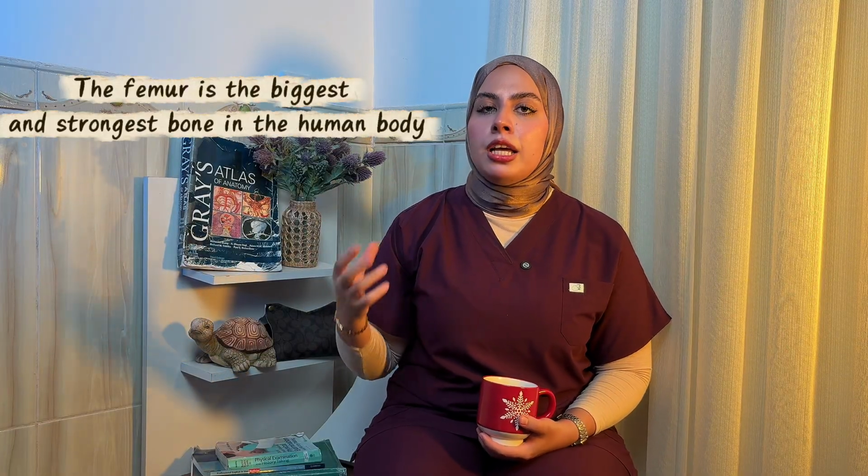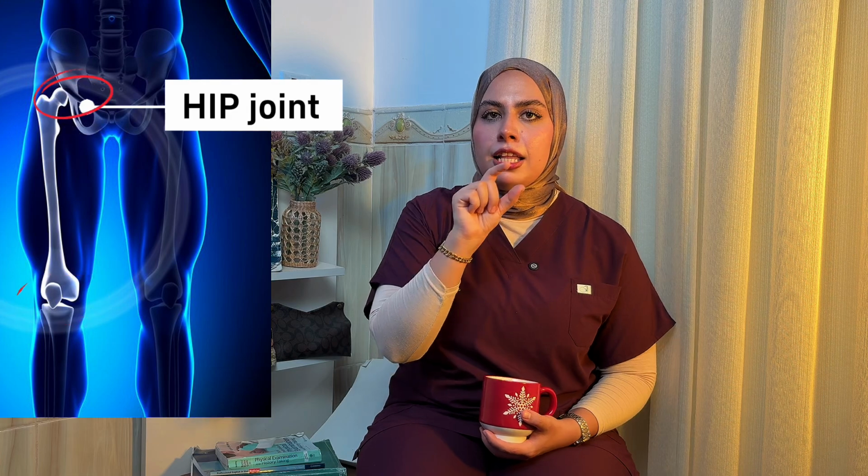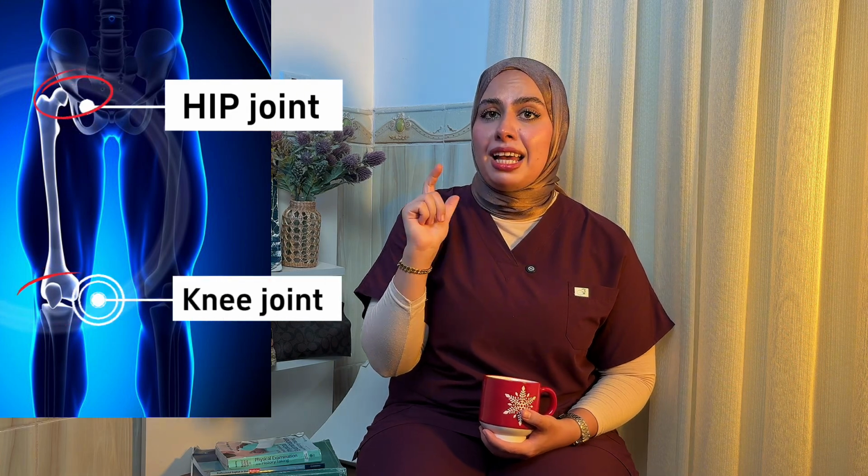Today we will talk about the biggest and strongest bone in the human body, which is the thigh bone or femur. The femur articulates with two bones and makes two joints. The proximal part, the head of the femur, articulates with the acetabulum, which is a part of the pelvis. They make a hip joint. And then the distal part of the femur articulates with the tibia and patella. They make a knee joint.